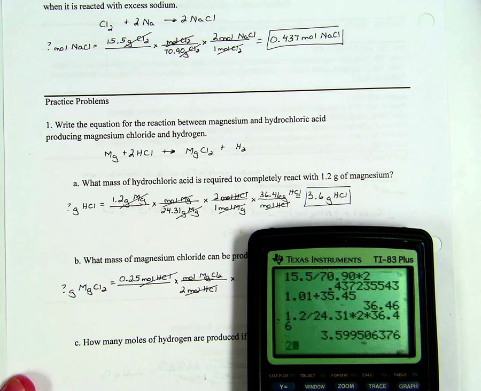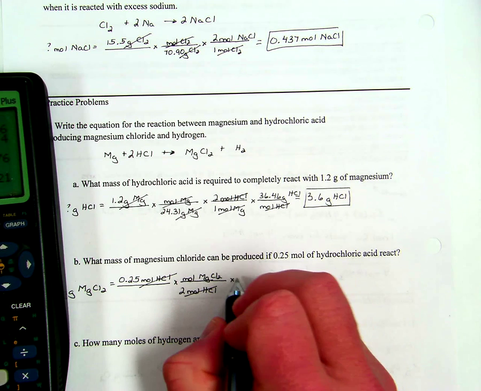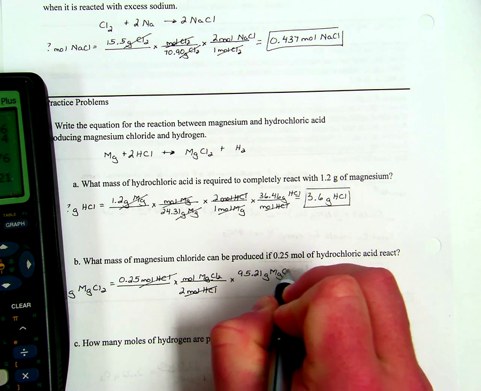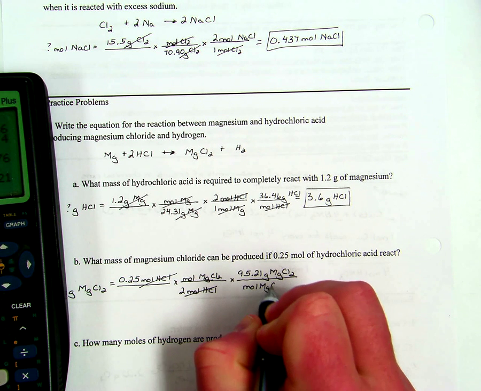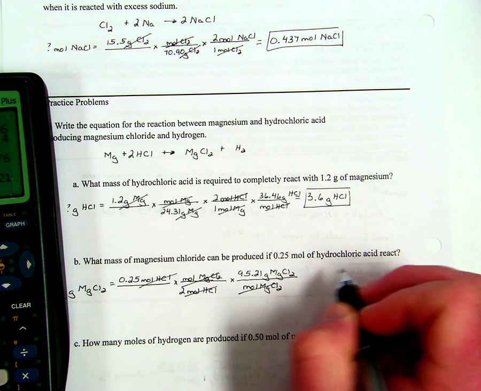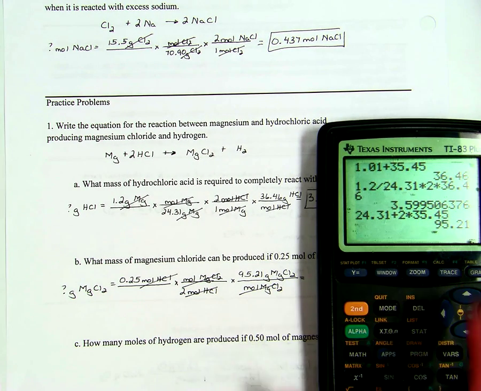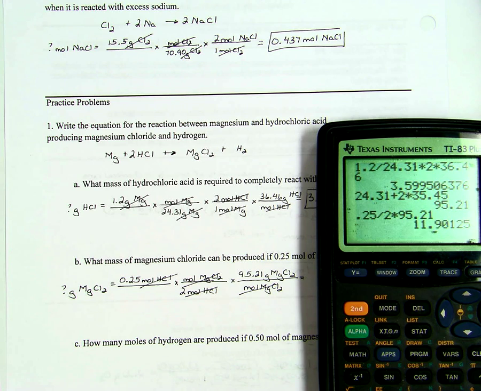That gives us 95.21 grams MgCl2 for every mole. Moles cancel, and we have done the problem. So just plugging in our values here, 0.25 divided by 2 times 95.21. We get 2 sig figs, so 12 grams MgCl2.